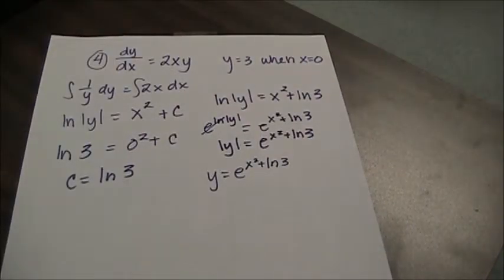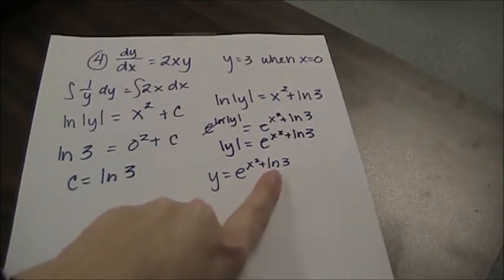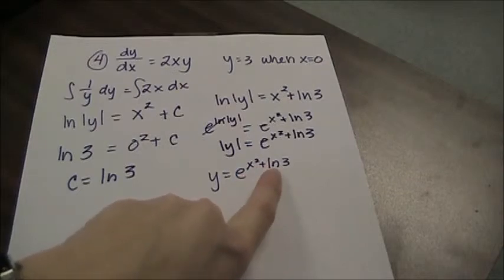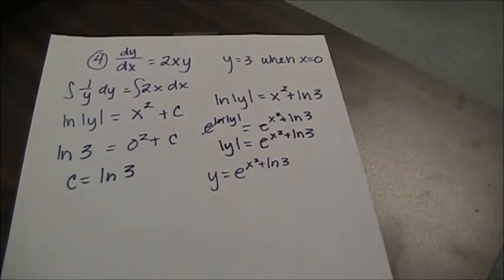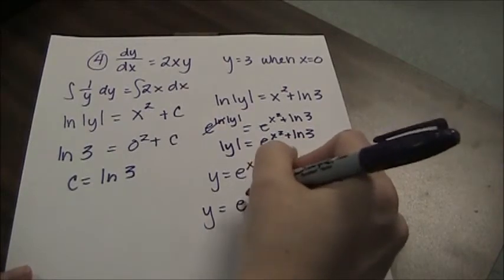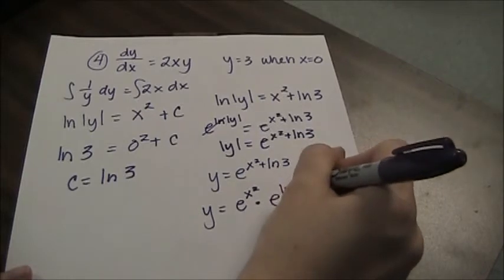Now, here's the part where it gets tricky. If this is a multiple choice question, this is not going to be the answer. What typically happens is it's continued to be simplified because I have a natural log up here. And you have to remember that when I add exponents, that's what happens when you multiply like bases. So typically what you are expected to do is expand this exponential to e to the x squared times e to the natural log of 3.